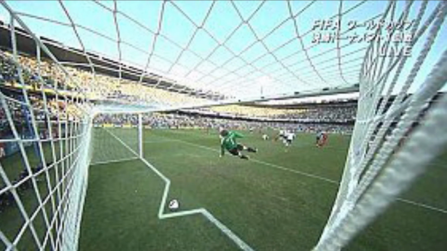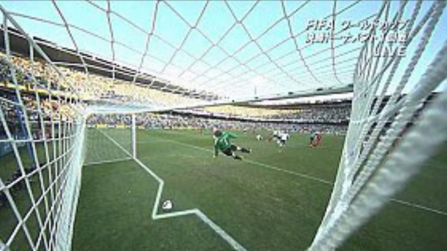This put the game out of reach, allowing Germany to go to the quarterfinals and win this game 4-1.